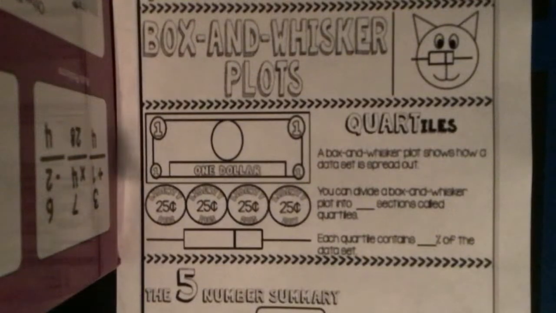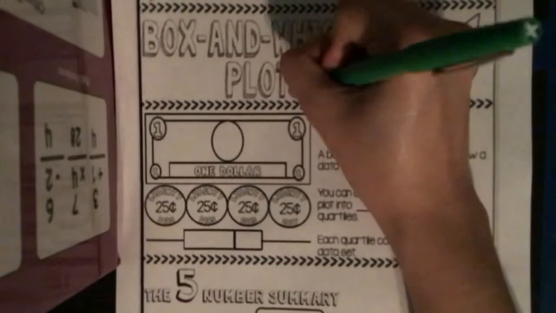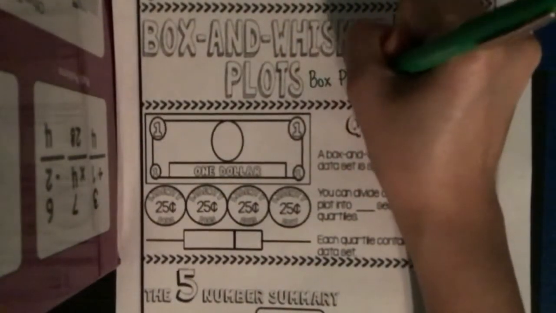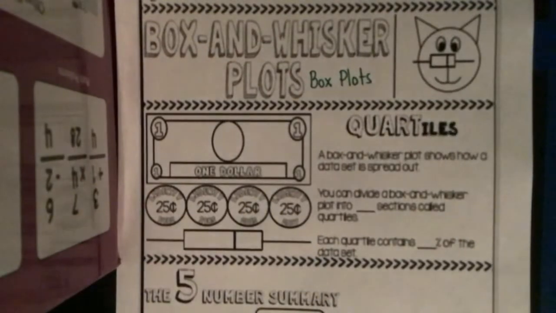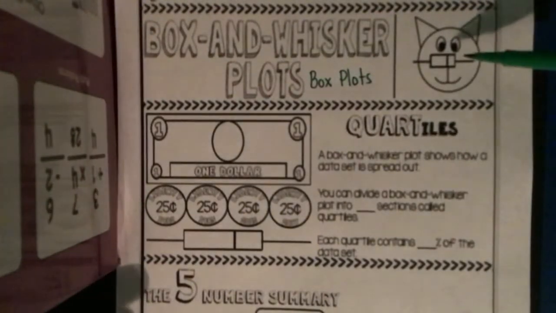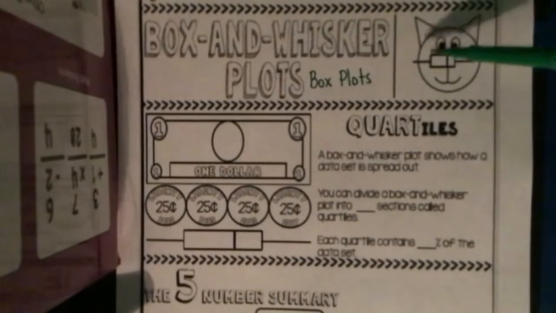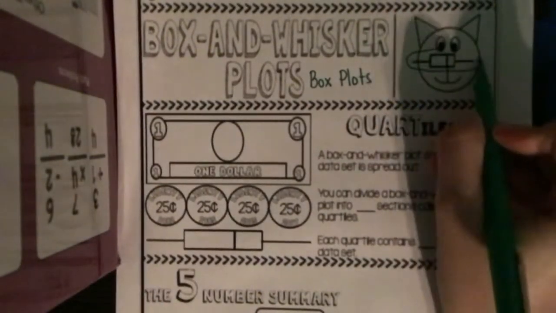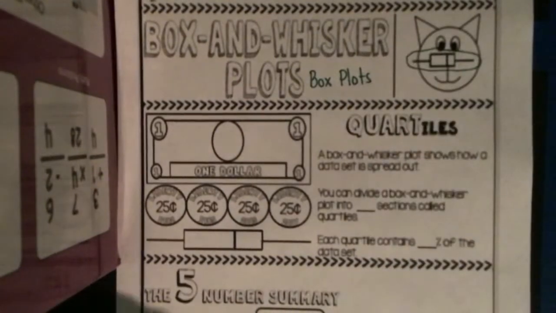In this video, I am going to talk to you about box and whisker plots, also known as box plots. So whenever you hear box and whisker plots, it's talking about box plots. And one way to remember is, right here we have a cat, and it has its whiskers, which is what a box plot looks like.